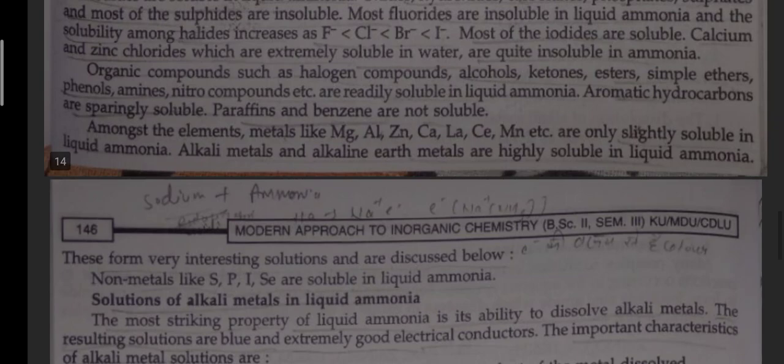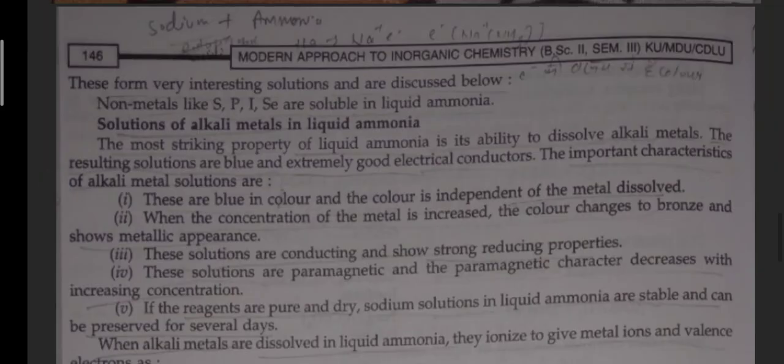Organic compounds such as halogen compounds, alcohols, ketones, esters, simple ethers, phenols, amines, nitro compounds, etc. are readily soluble in liquid ammonia. Aromatic hydrocarbons are sparingly soluble. Paraffins and benzenes are non-soluble. Among the elements, metals like magnesium, aluminium, zinc, calcium, lithium, selenium, manganese, etc. are only slightly soluble in liquid ammonia. Alkali metals and alkaline earth metals are highly soluble in liquid ammonia. These form very interesting solutions and are discussed below. Non-metals like sulfur, phosphorus, iodine, cesium are soluble in liquid ammonia.